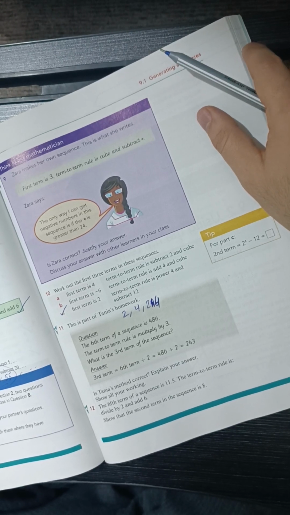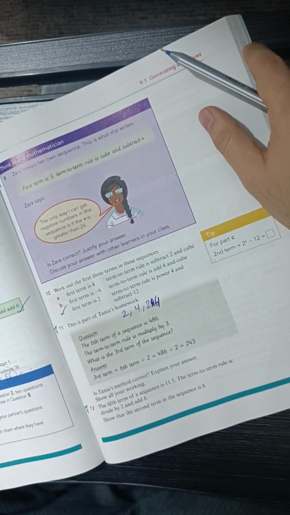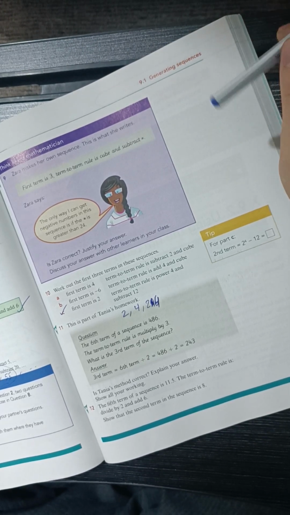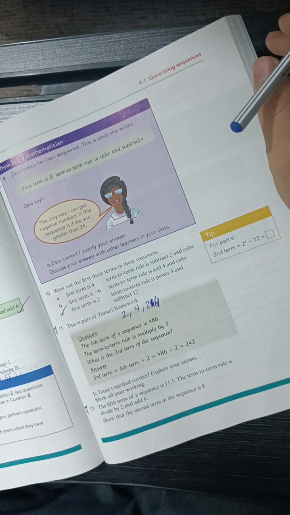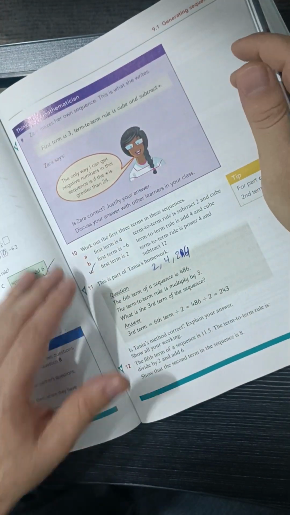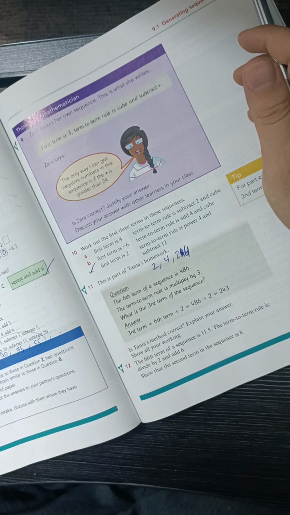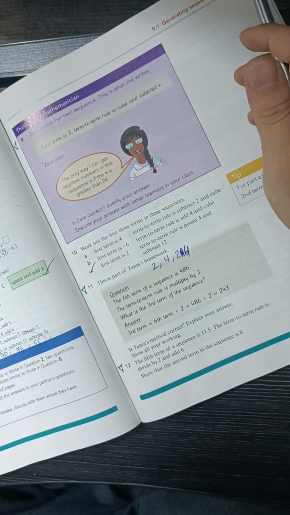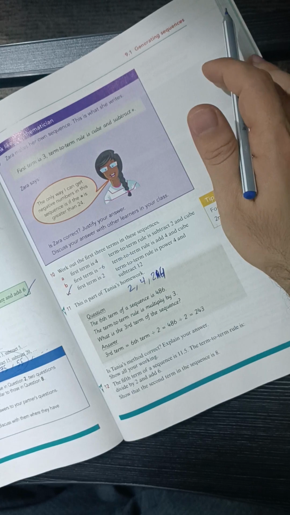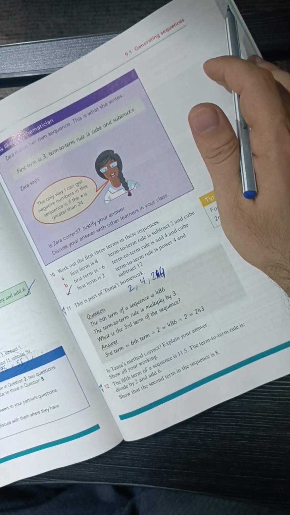It asks whether Tanya's method is correct. Honestly, it is definitely wrong, because we cannot say randomly that the third term is half of the sixth term.